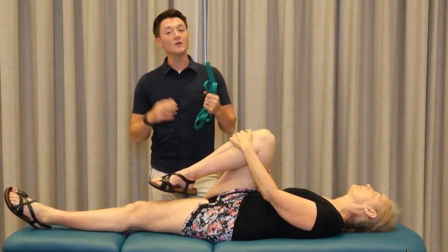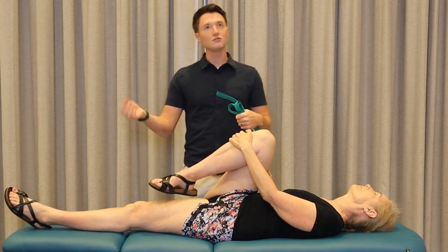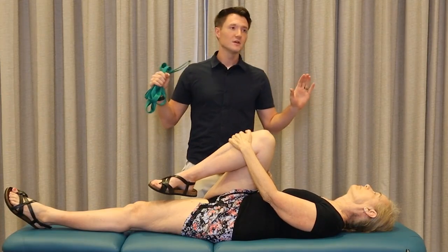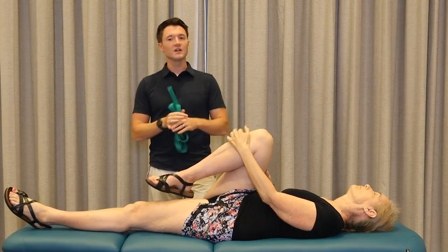You don't need to, but the research shows that if you do the other leg, you can calm down that side too. So I always have my patients do both. I'm like, even though the left or right side is feeling good, let's do both.